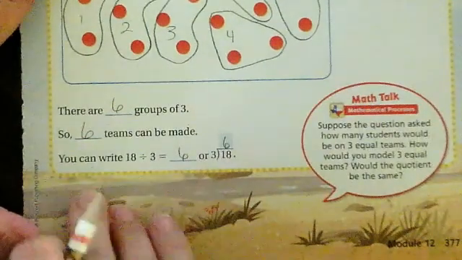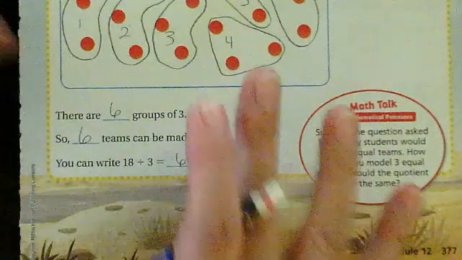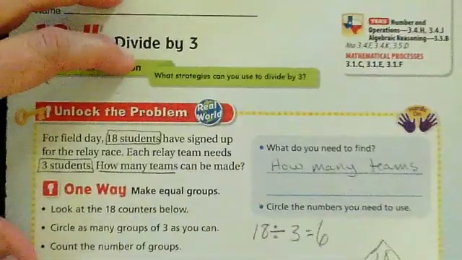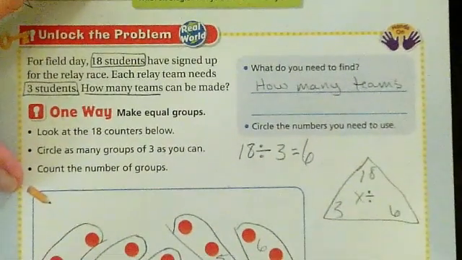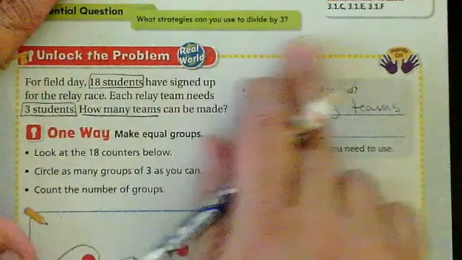So this is division by 3. We are doing groups of 3. You are going to go ahead onto the next slide and look at another strategy that you can use to divide by 3.